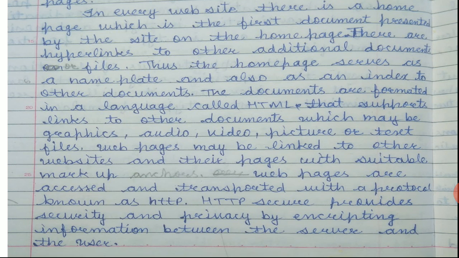In every website, there is a home page, which is the first document presented by the site. The home page is the very first page which opens whenever we search for a website or whenever we visit a website. Our first encounter is with the home page.